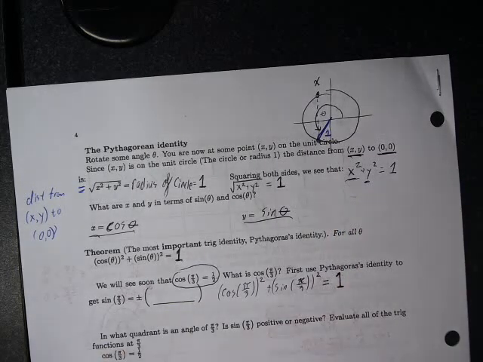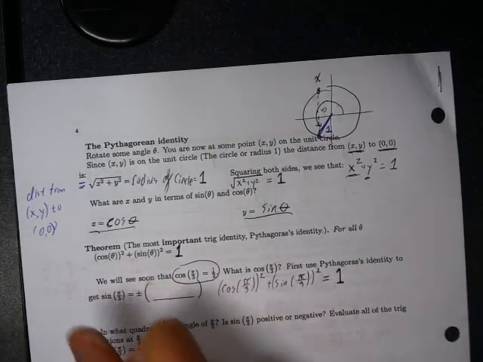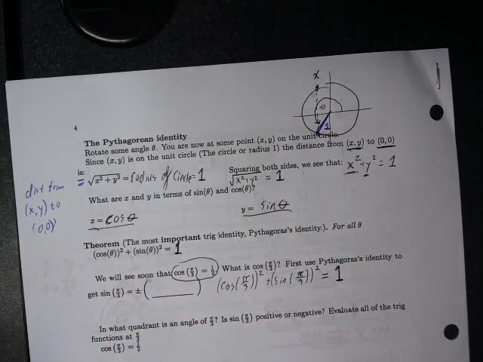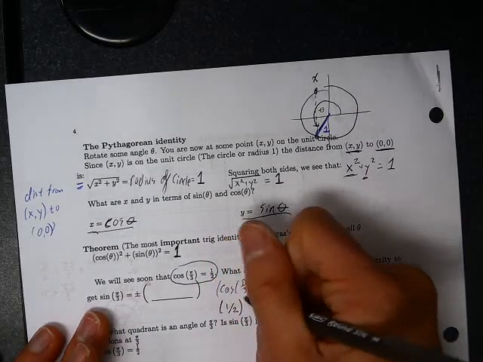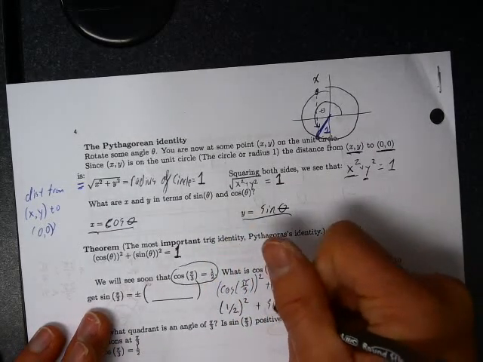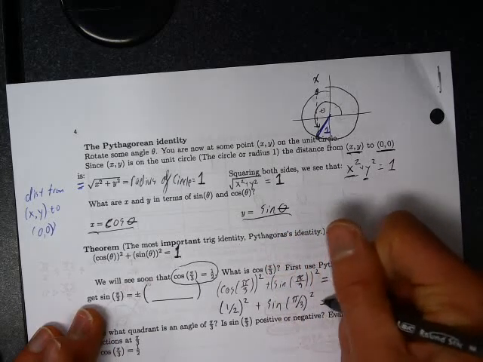I guess this is supposed to be happening down here, but I think I'll have enough space. What's the cosine of pi over 3? 1/2. That's a given in this problem. So I see that 1/2 quantity squared plus sine of pi over 3 quantity squared is equal to 1.